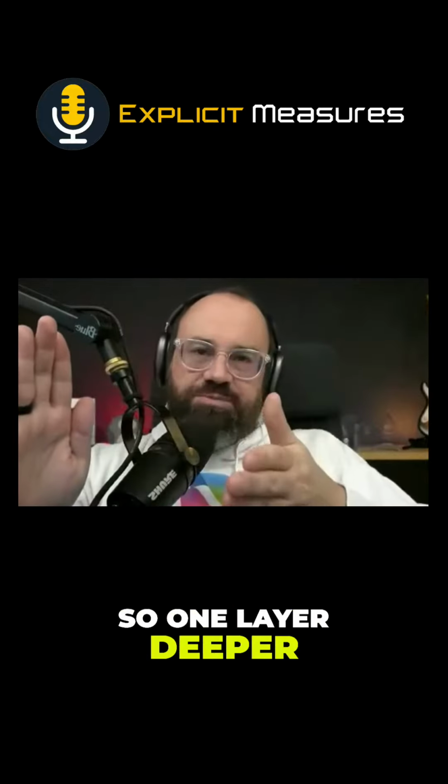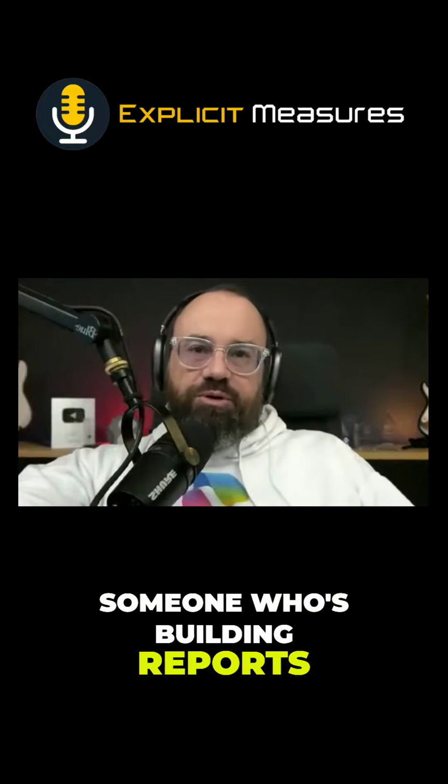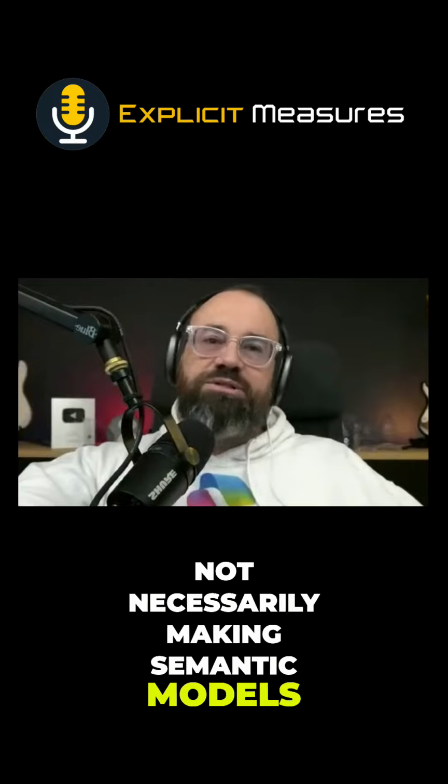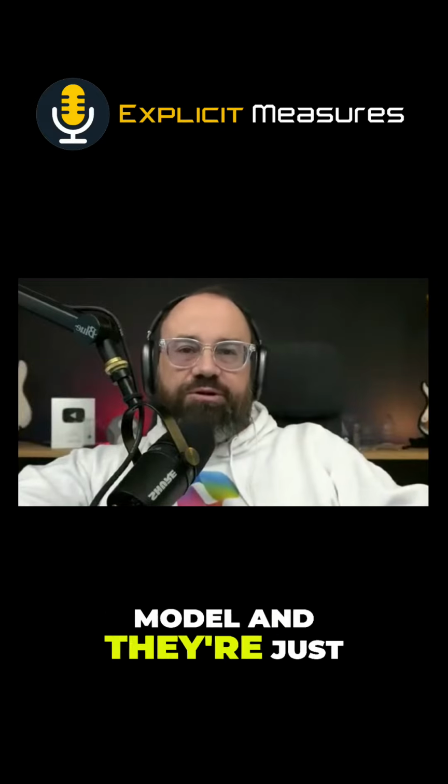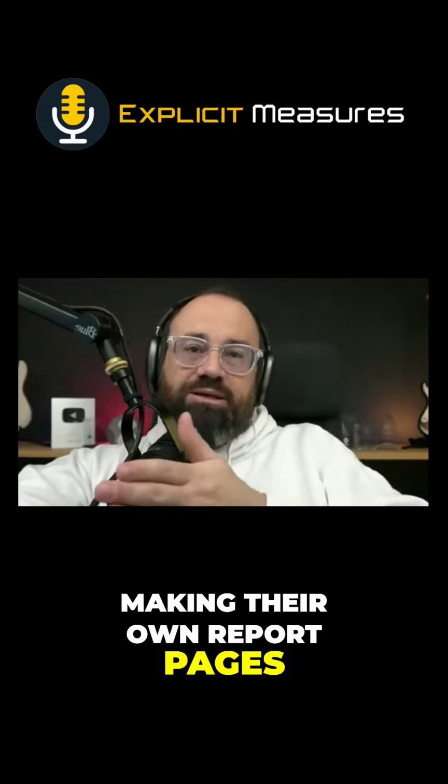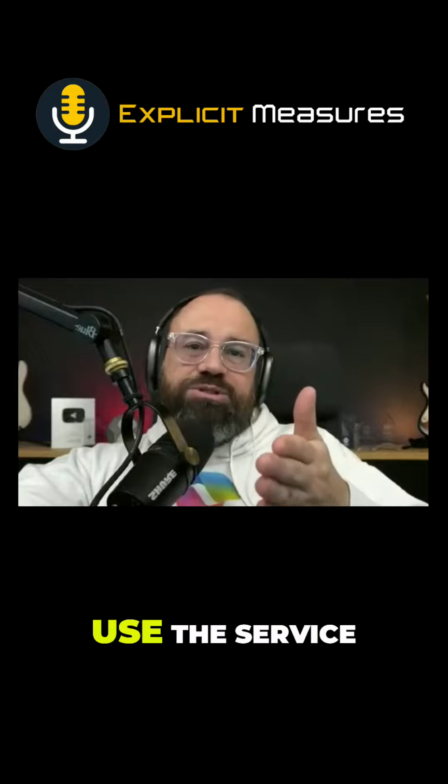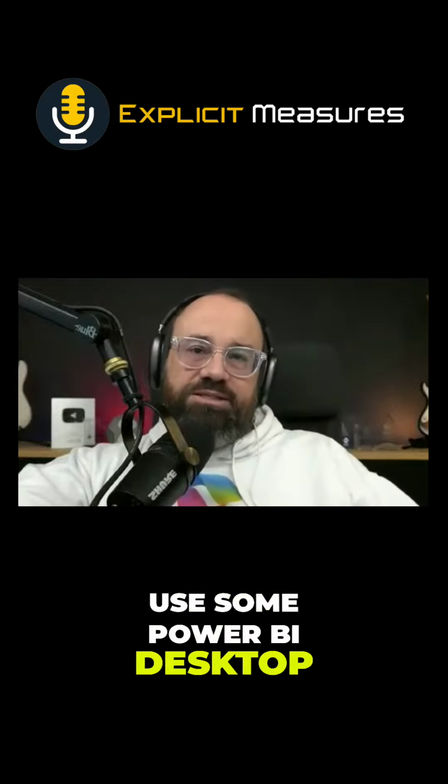So one layer deeper than that would be someone who's building reports, not necessarily making semantic models. They're given a semantic model and they're just making their own report pages. Okay. They're going to probably use the service. Maybe they're going to use some Power BI Desktop.